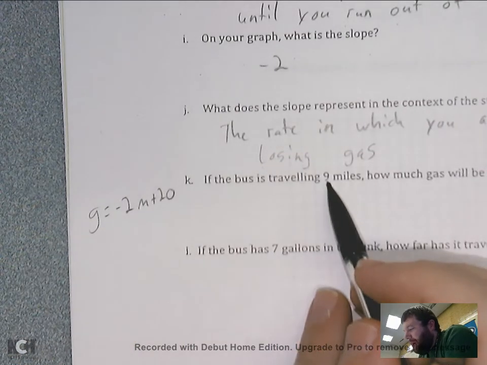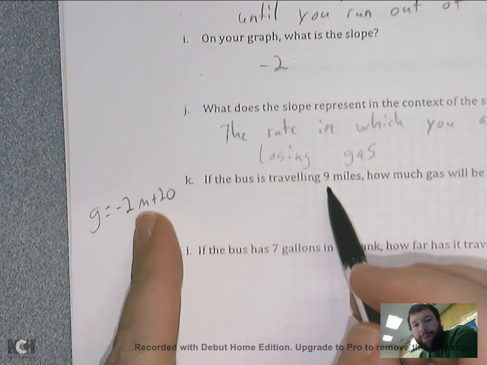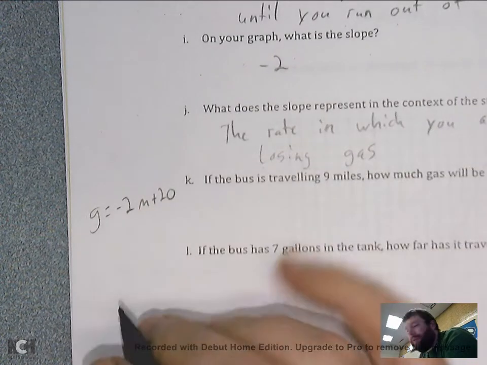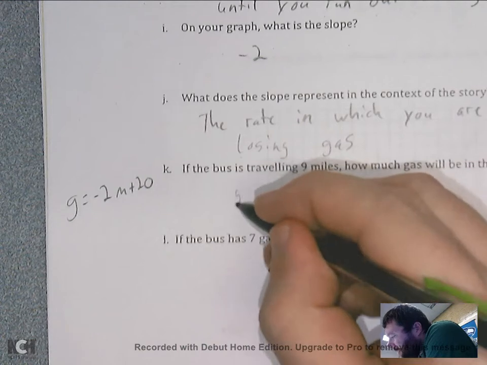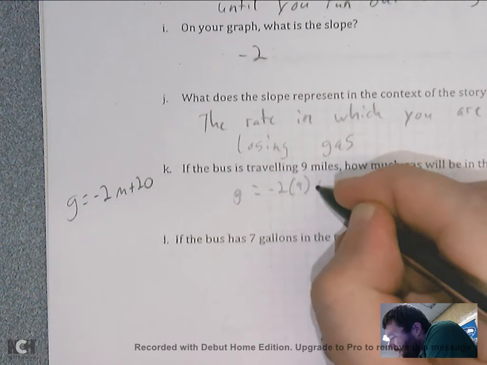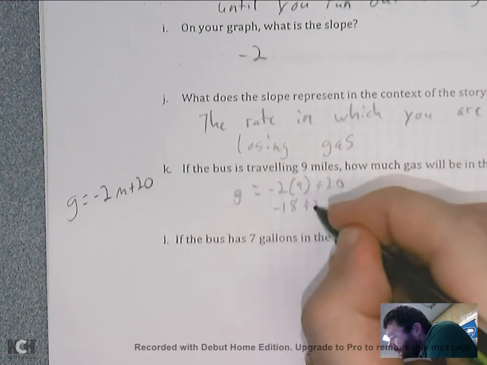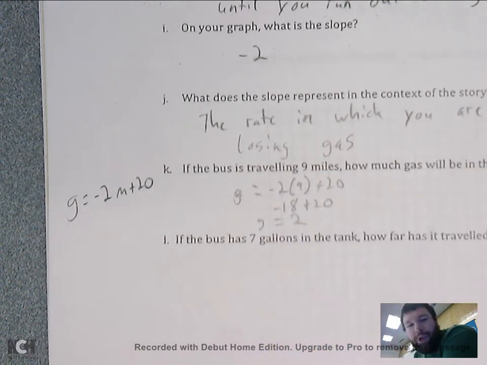If I know that I go 9 miles, I can replace that m with 9, and that will tell me how much gas is left in the tank, right? I could also look at the graph I just did, but let's do it in the equation. So if I plug in 9, I'd have G is equal to -2 times 9 plus 20. -2 times 9 is -18, plus 20 is going to equal 2. So I would have 2 gallons left in my tank. Okay? Not too tough, right?